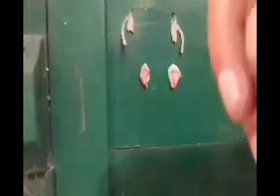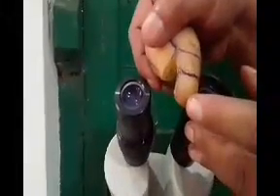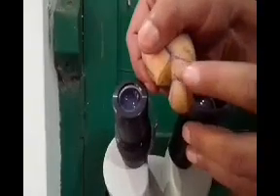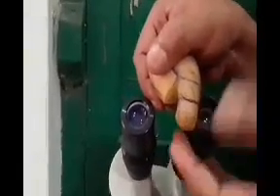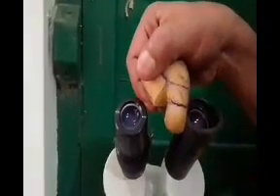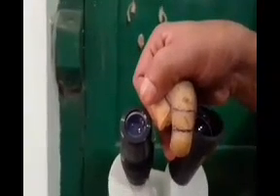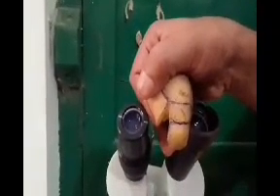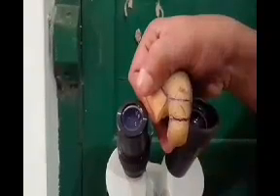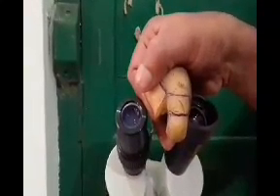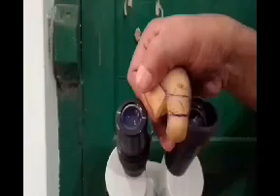And again, another appendage which is left over here is this one. This one is the labrum. This is the labrum which is attached with the clypeus. This labrum protects the mandibles, which are generally there beneath this structure, and the labrum acts as the upper lip in the insect head.